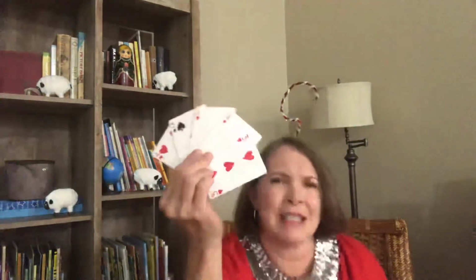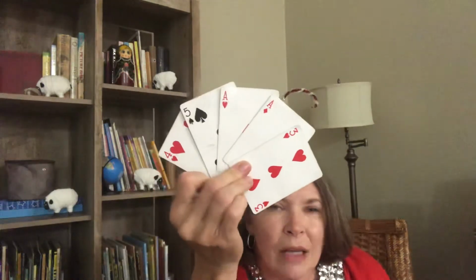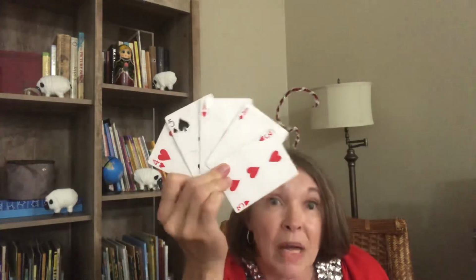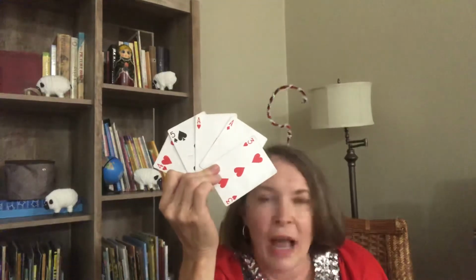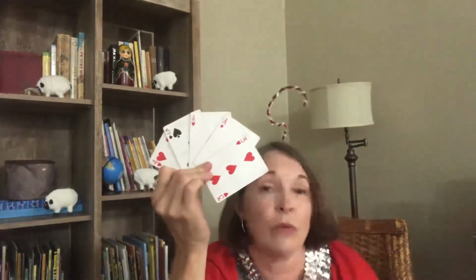When it's my turn again, I only have 1 card left, so I have to draw 1, 2, 3, 4 more cards because I have to have 5. And this is what I have this time. Wow. But remember, I don't have to just use 2 cards to equal 10. I have a 5.